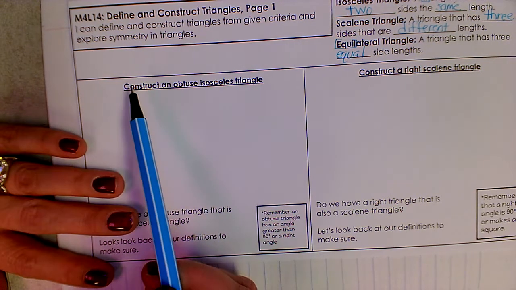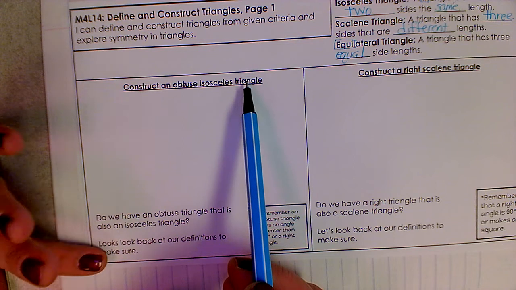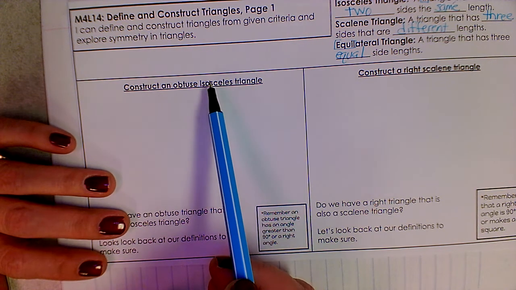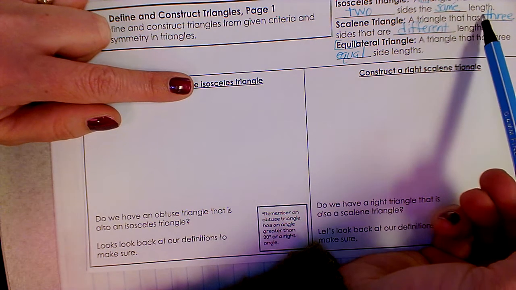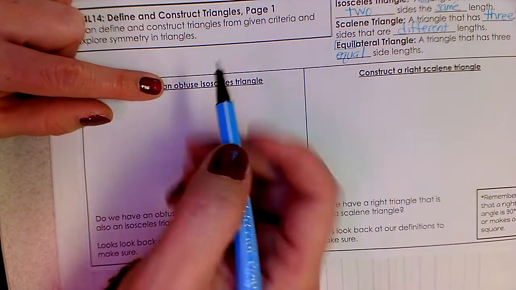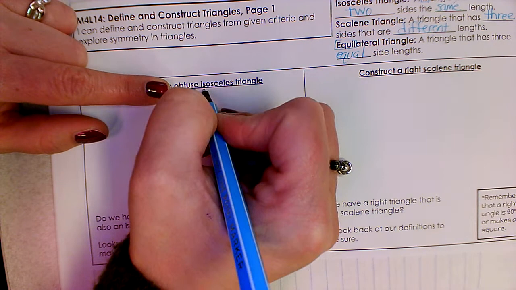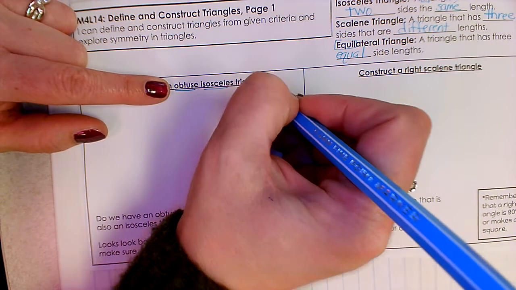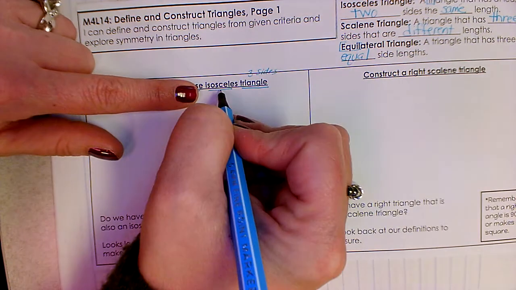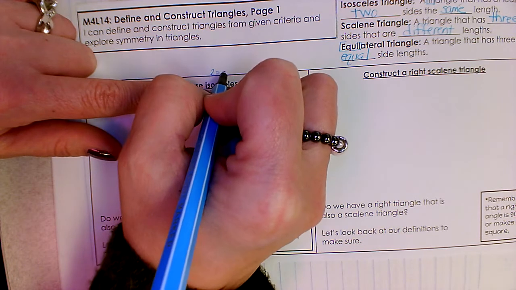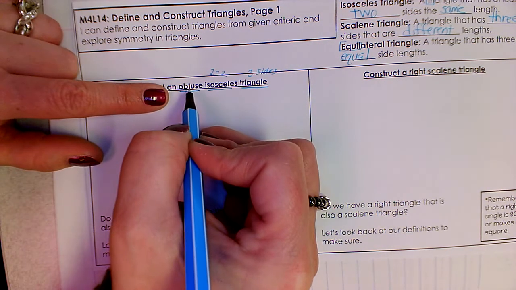So here we go. Our first one says to construct an obtuse isosceles triangle. So we're making a triangle that has 3 sides. Let's talk about isosceles. Isosceles means it's going to have 2 sides that are the same length, but then they've added this other word, obtuse. So it has to be obtuse, isosceles, and it's a triangle. It has to have 3 sides, and isosceles is 2 that are equal. So I'm at 2, right? And then it has this word obtuse.